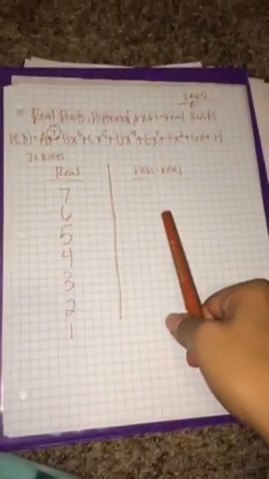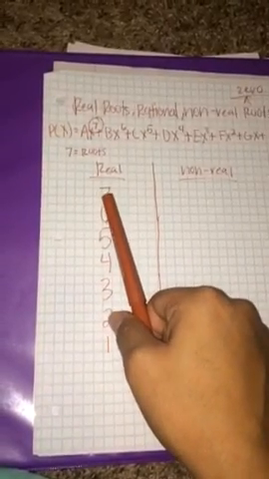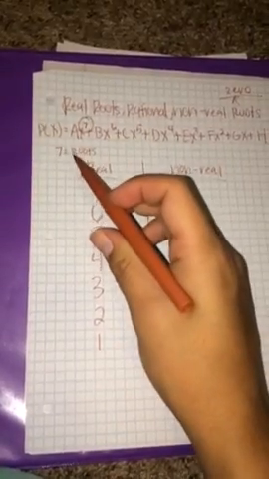And to get the non-real roots, we add the real and the non-real, and we have to get 7.